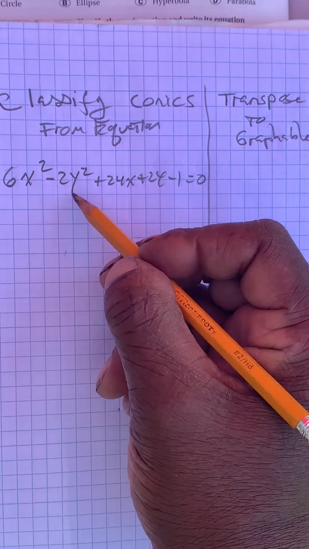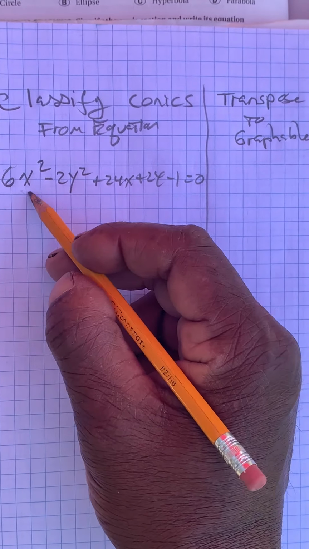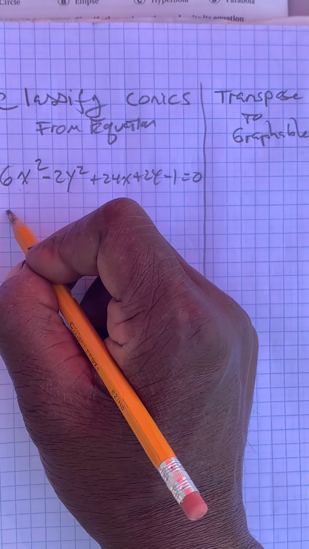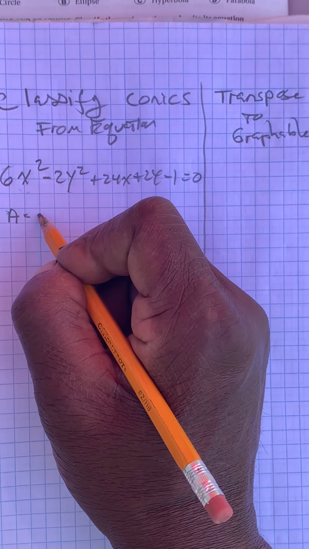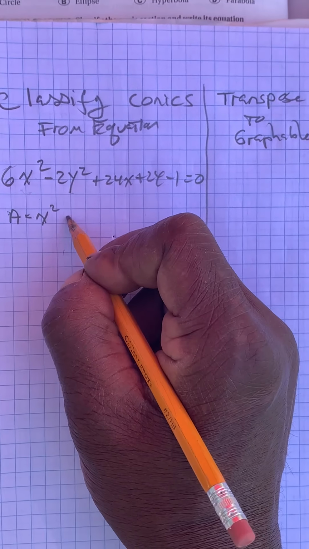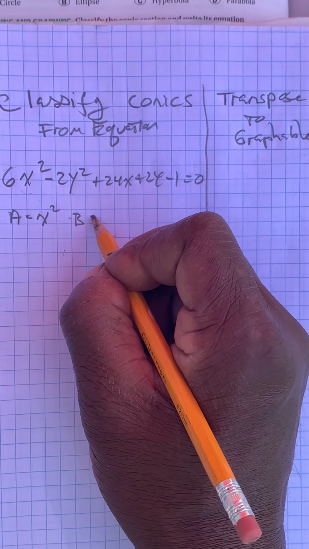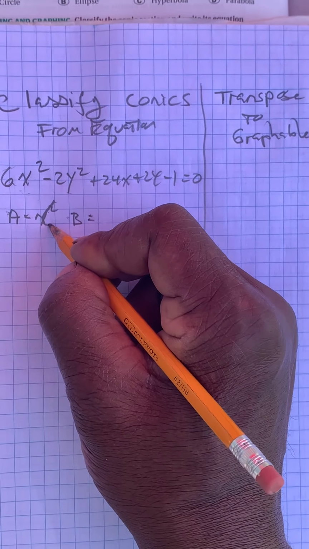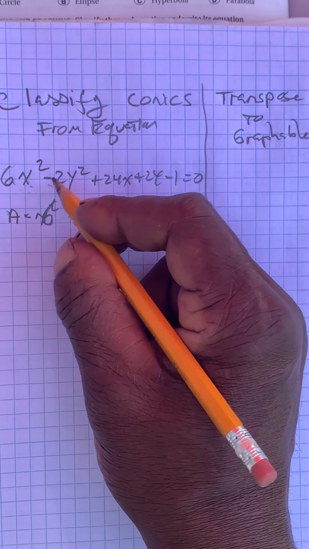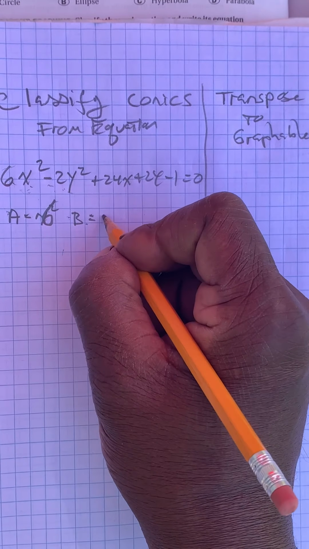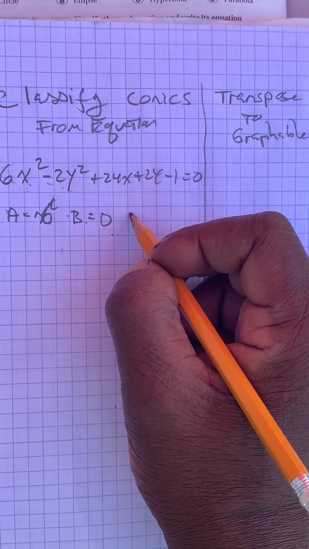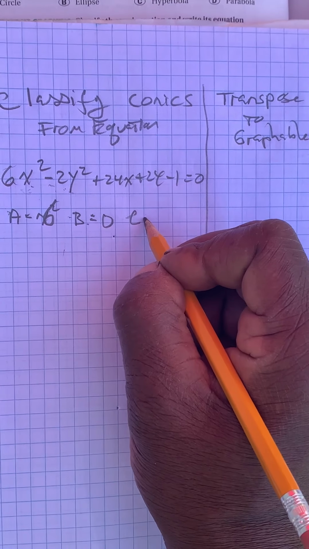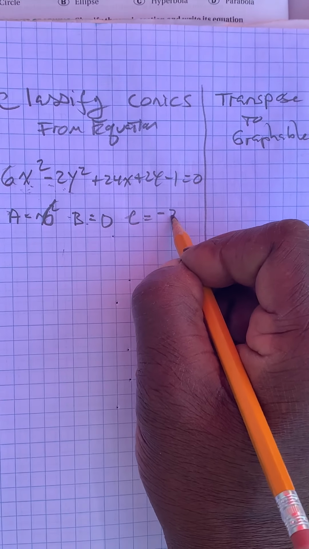So we look at this thing, we say, okay, let's get our a and our b and our c. Well, a is the number multiplying x squared. Oops, number multiplying x squared, so that's a 6. B is the number multiplying xy. Do you see an xy term? There's no xy term, so b is 0. That tells us something right away. And then c is the number multiplying our y squared.